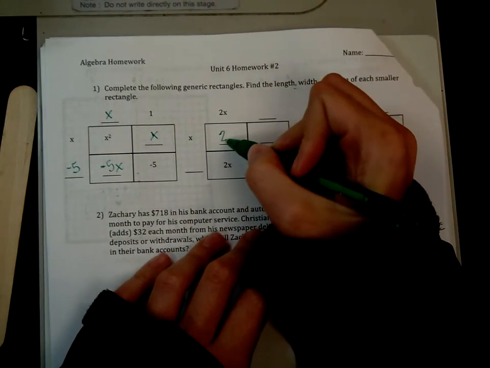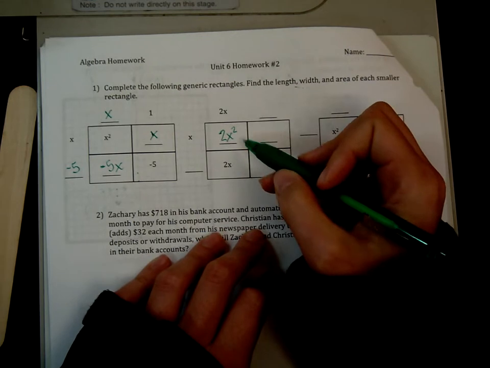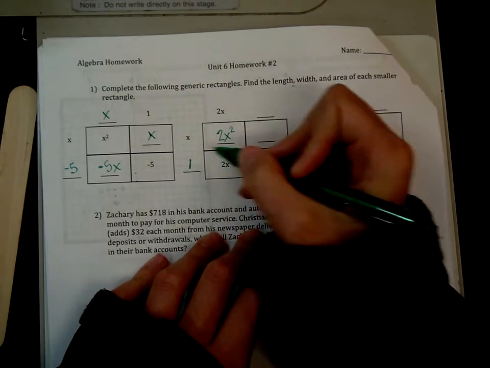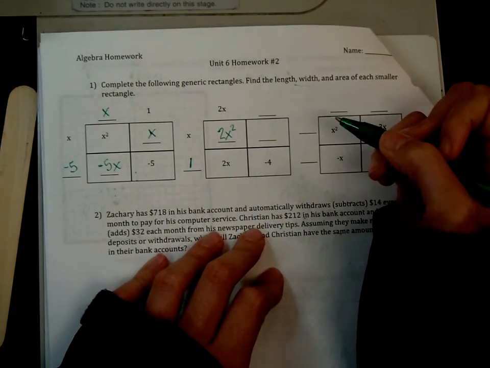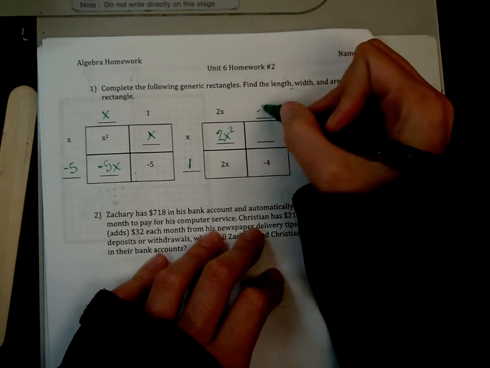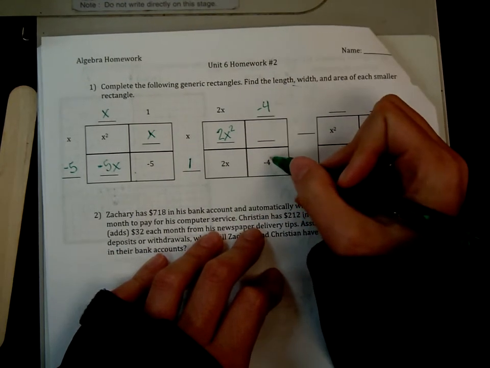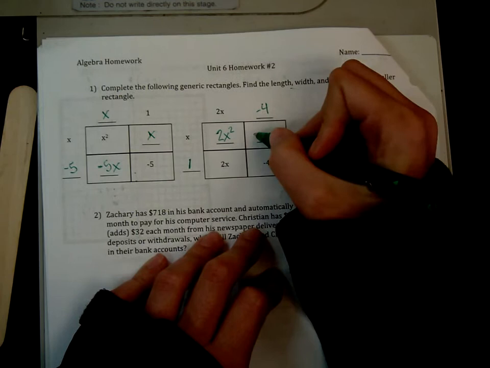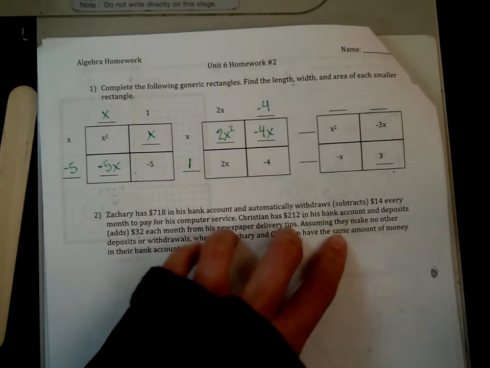2x times x is 2x squared. 2x times 1 is 2x. 1 times -4 is -4. And -4 times x is -4x.